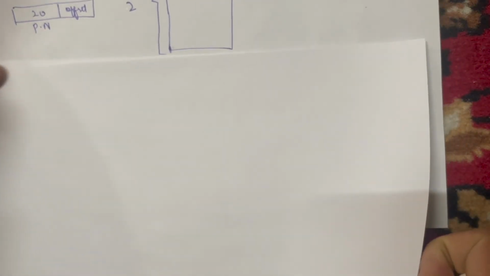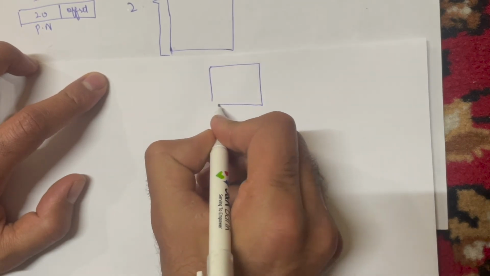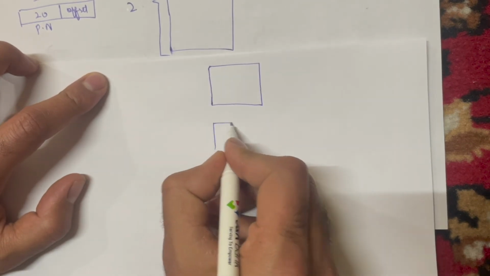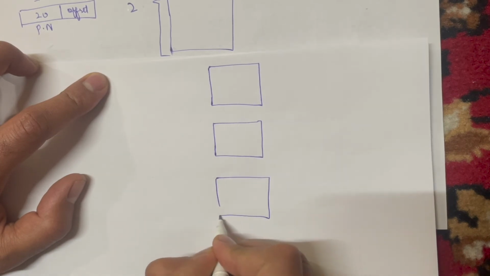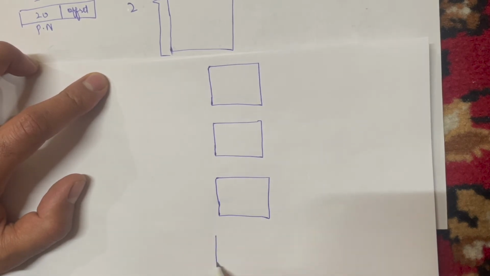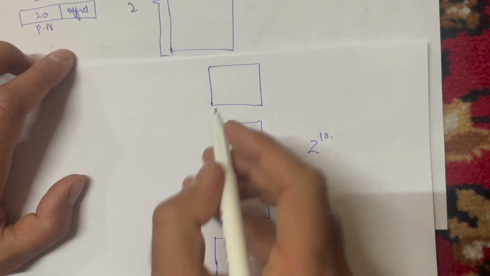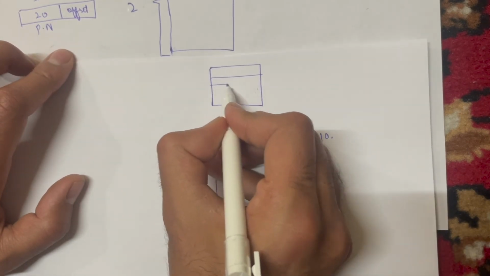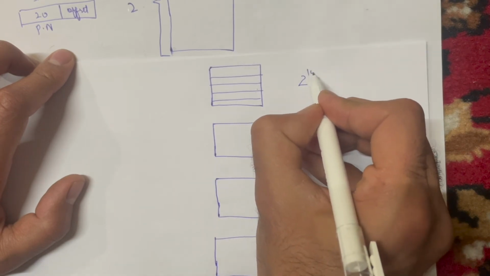So let me make it on a new page. Our sub pages will be like this. These are our sub pages. How many sub pages? 2 raised power 10. And every sub page has how many entries? 2 raised power 10 entries.